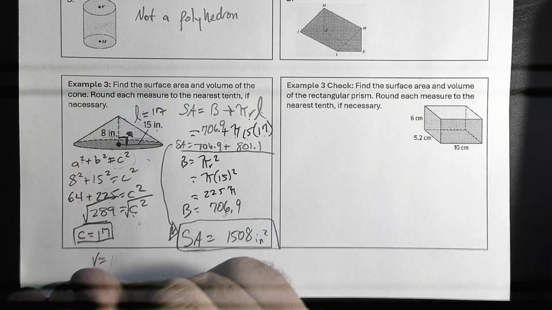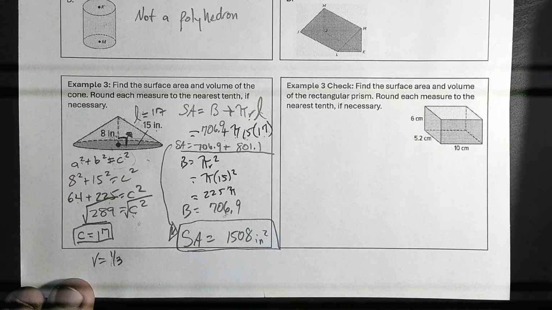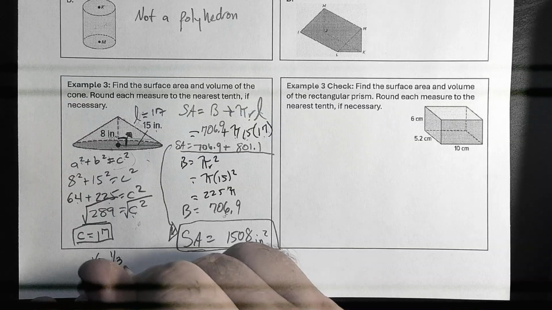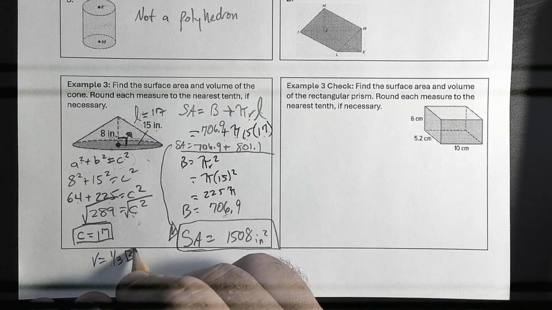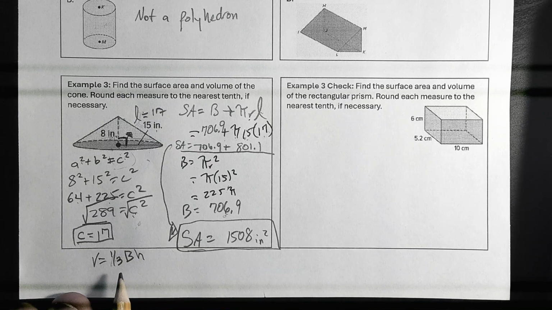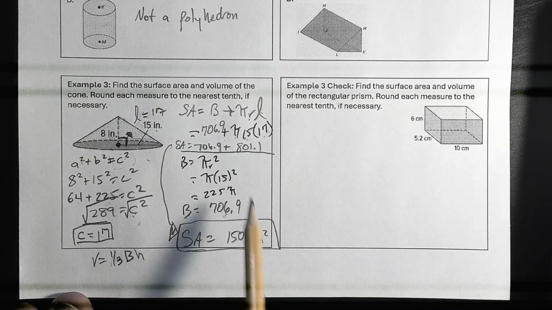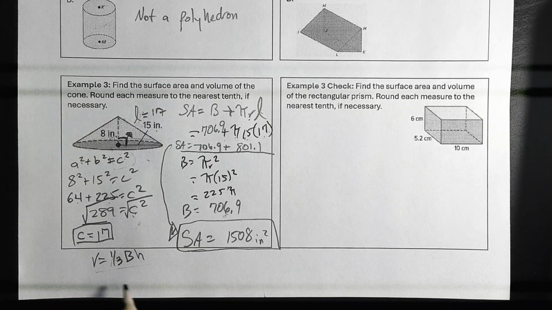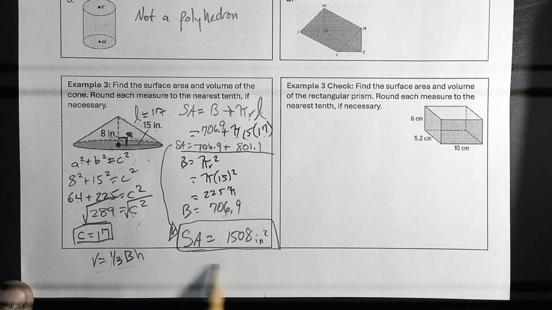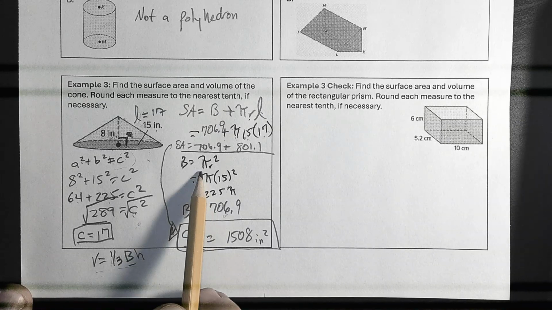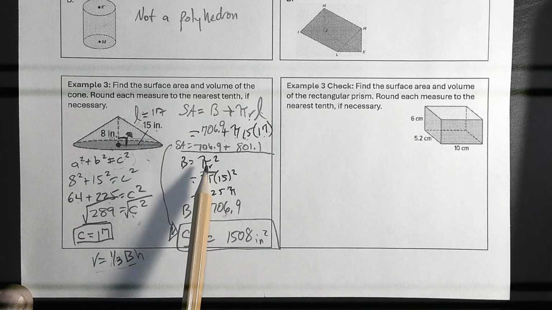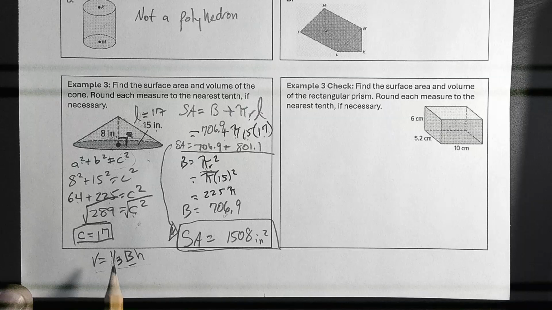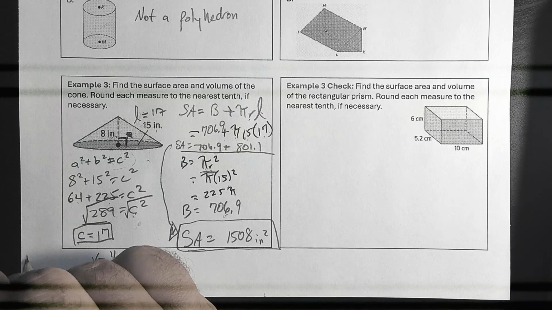So 1/3 times the base area times the height, so that dotted line. Now, instead of going through all these extra steps, we could rewrite this formula. I'm going to rewrite it over here before we do the equation, because I know the base area for the circle is pi r squared, so you could rewrite this formula.